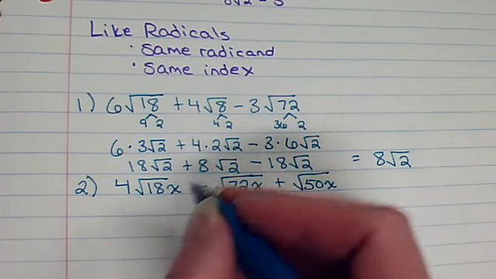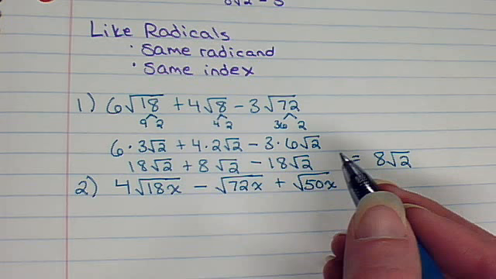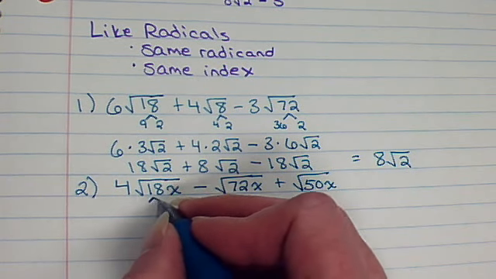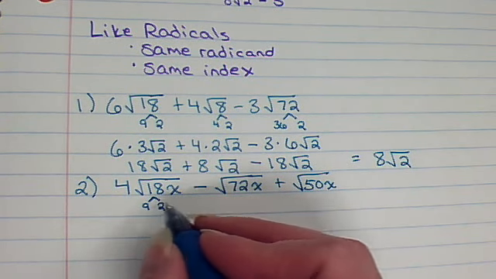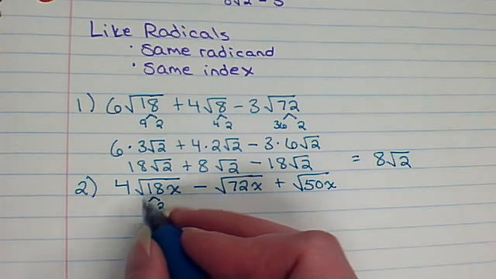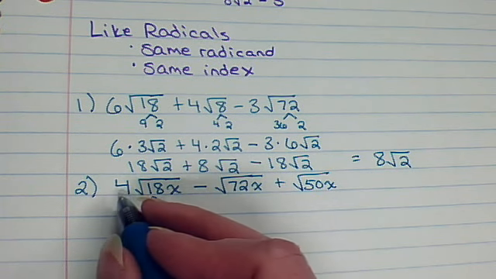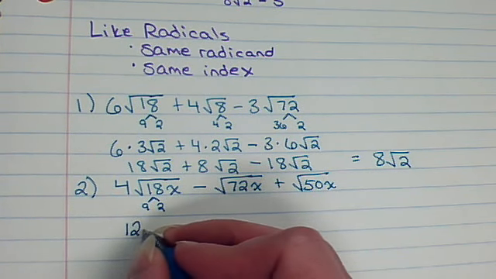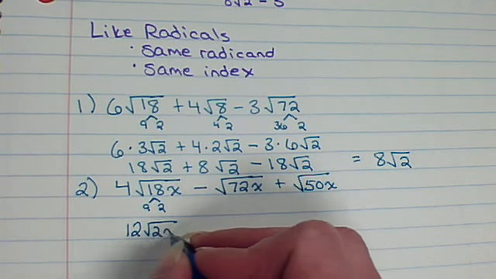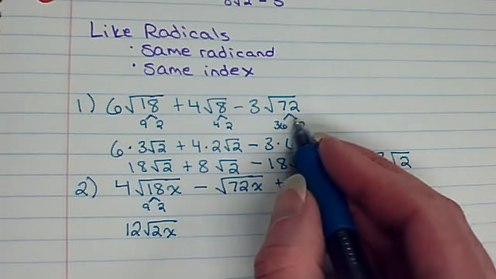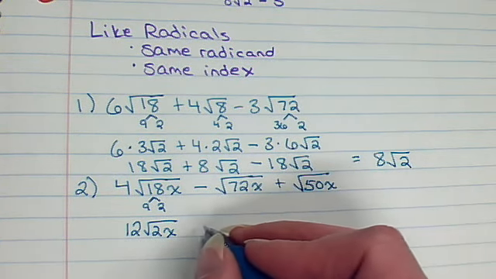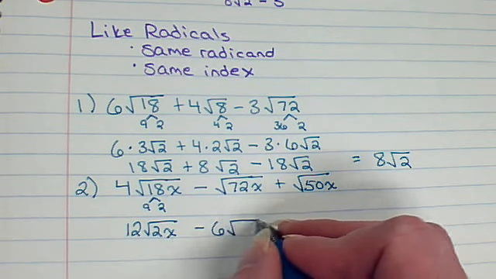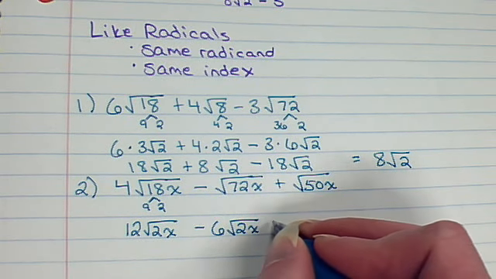Same thing. Simplify your radicals first. That's 9 and 2. So 3 is going to come out. Now if you notice what happened here, when the 3 comes out, 3 times 4 is going to give me a 12. The 2 stays in with the x. Here, we already found that one. That's going to be 6 square root of 2x.